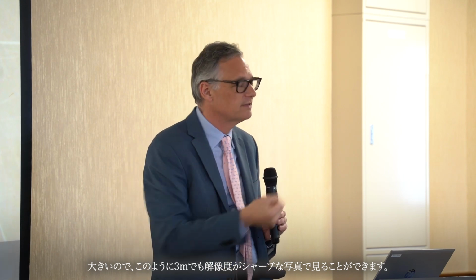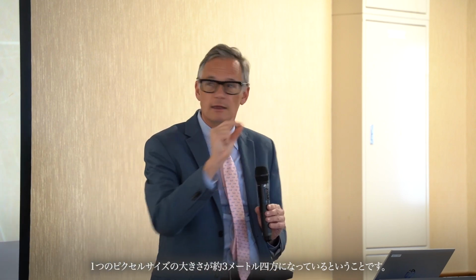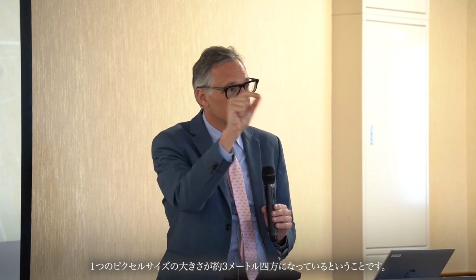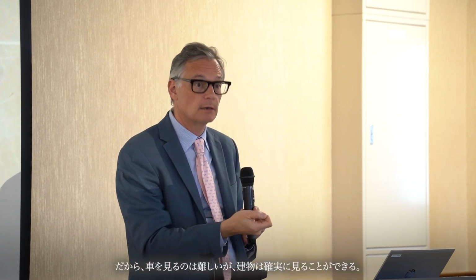And because they're large, you can see them even in a picture like this, where the resolution, the sharpness of the picture, is 3 meters. And what that means is a pixel size is about 3 meters square. So hard to see a car, but you can definitely see a building.